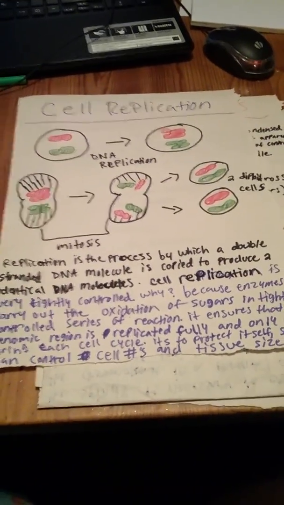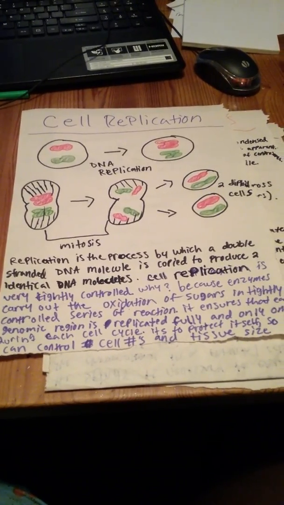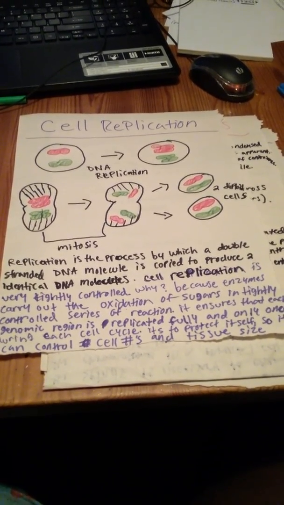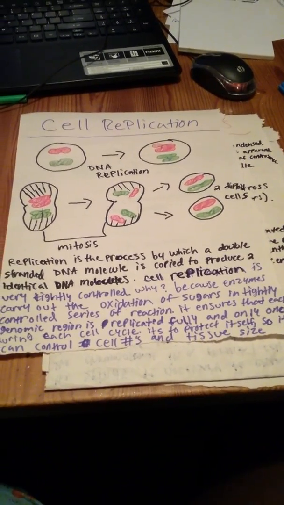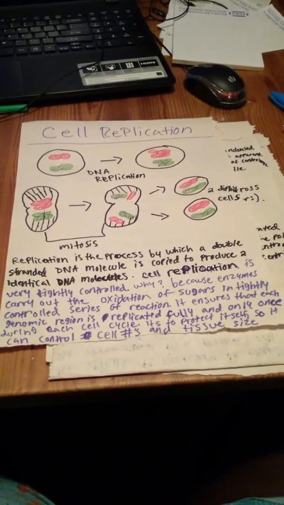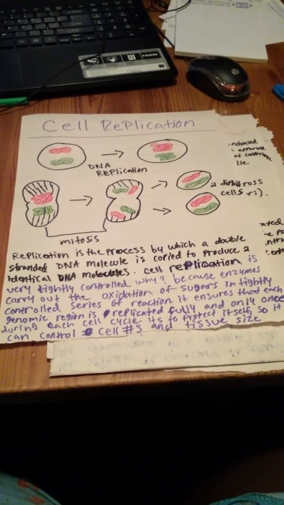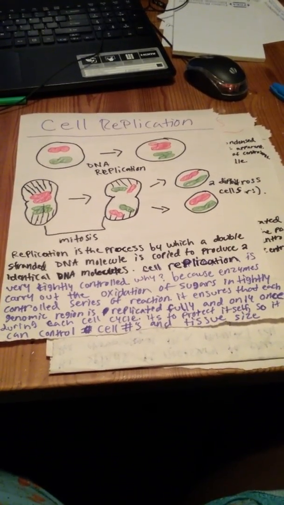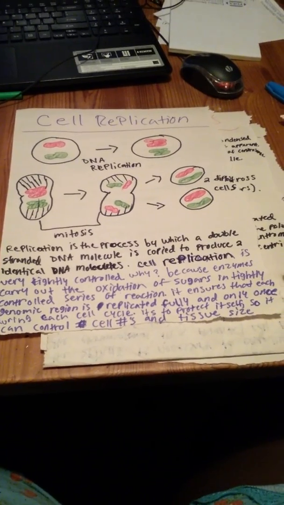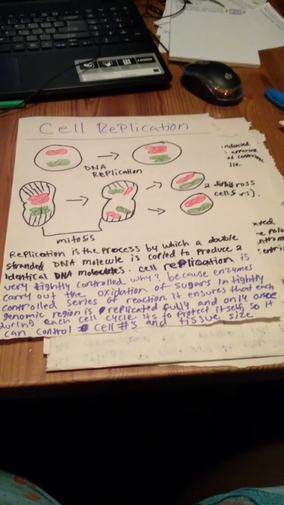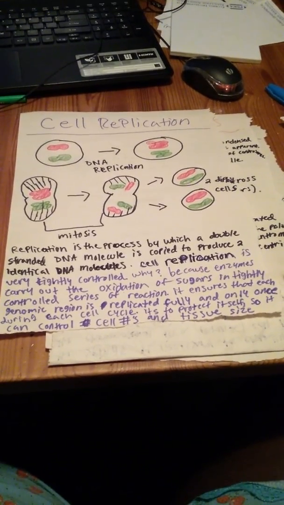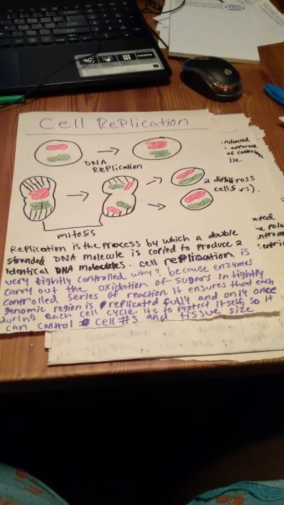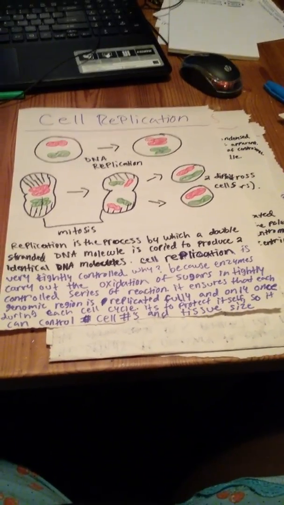Replication is the process by which a double-stranded DNA molecule is copied to produce two identical DNA molecules. Replication is very tightly controlled. Why? Because enzymes carry out the oxidation of sugars in a tightly controlled series of reactions. It ensures that each genomic region is replicated fully and only once during each cell cycle. It's to protect itself so it can control cell numbers and tissue size.